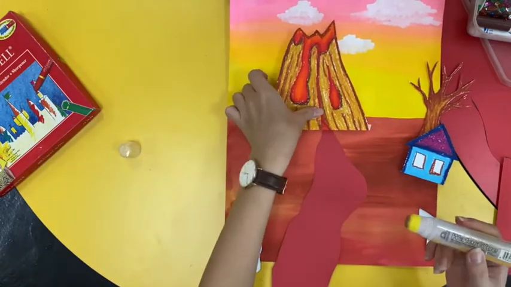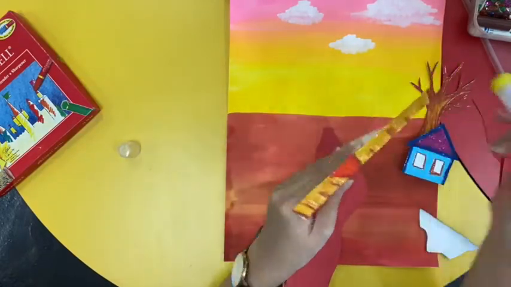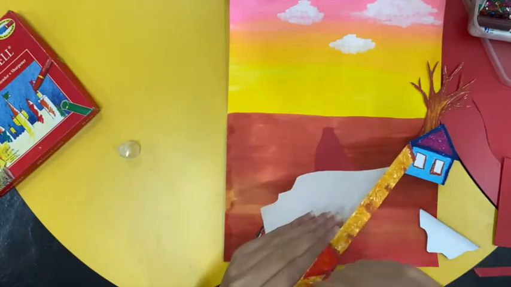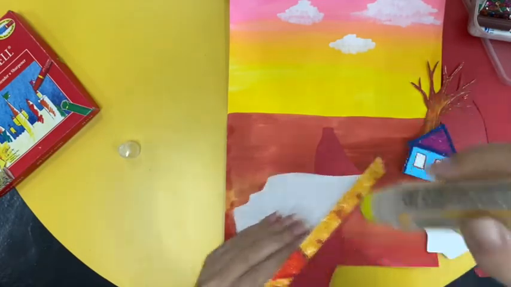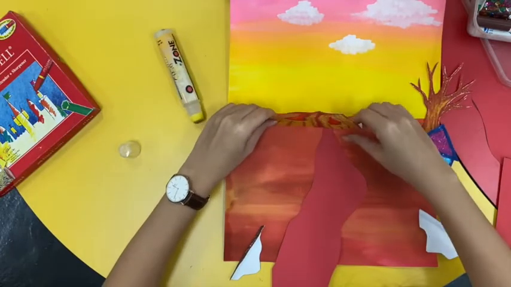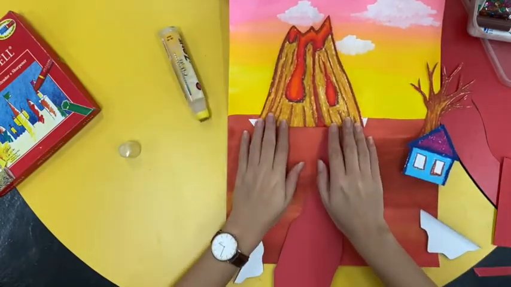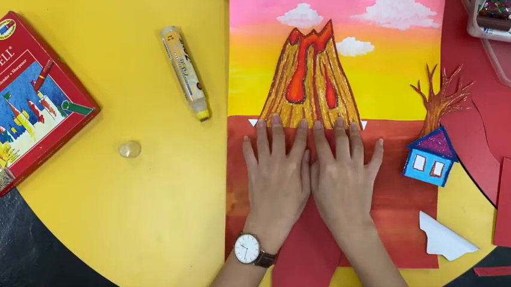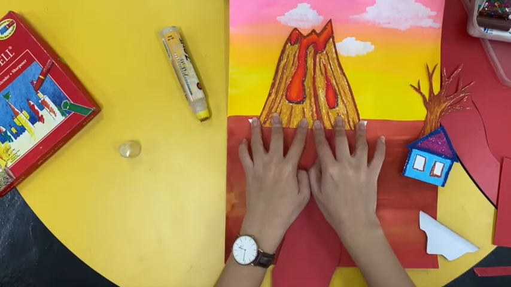So just apply the glue on the tab over here. Hold it down to let it dry for a bit before you let go.